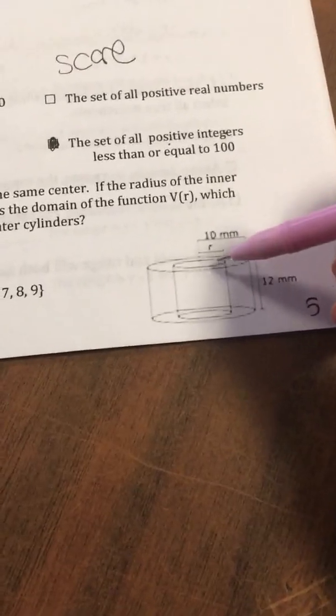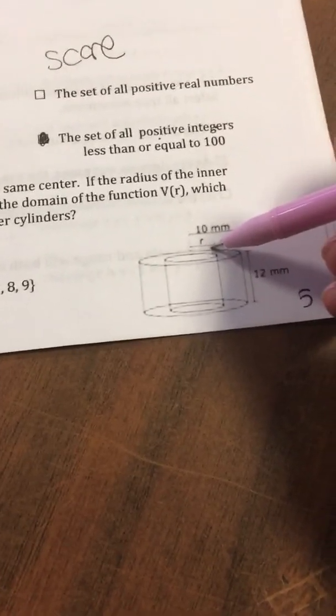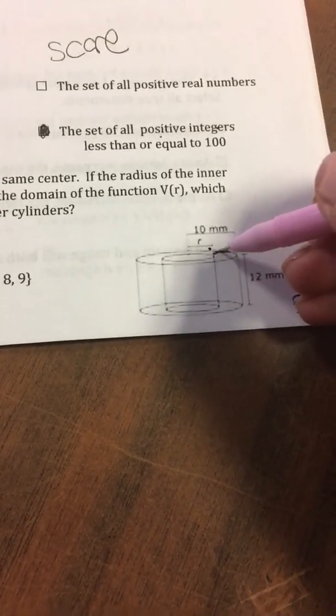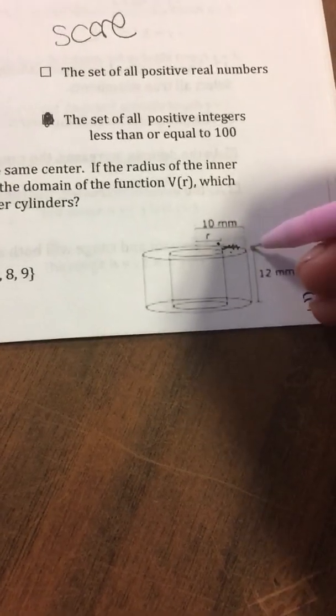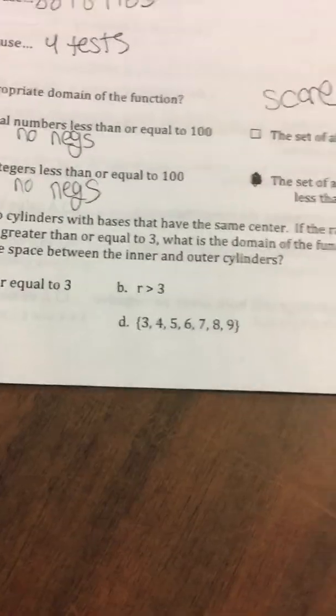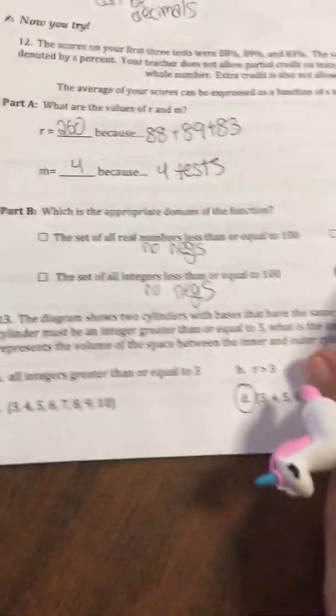And then the last one's just asking you if you have these 2 cylinders here. The radius of the inner cylinder must be, so this one must be greater than or equal to 3. What is the domain of the space between the inside and the outside? So basically this space here, it can either be 3, 4, 5, 6, 7, 8, or 9 millimeters. It can't be 10, because then you would be cutting out the whole thing. So that option is right here. This one's a little more challenging, kind of what you would see on the park, just the way that it's worded, but just kind of use your common sense for that.